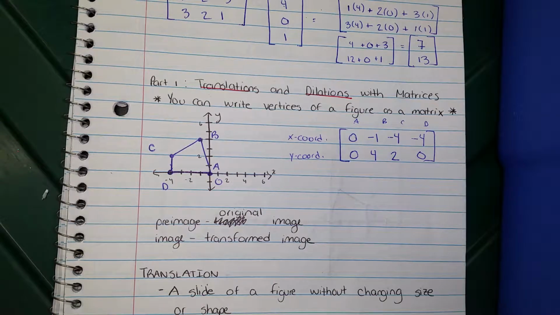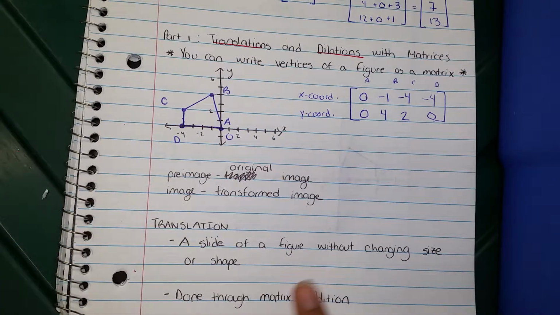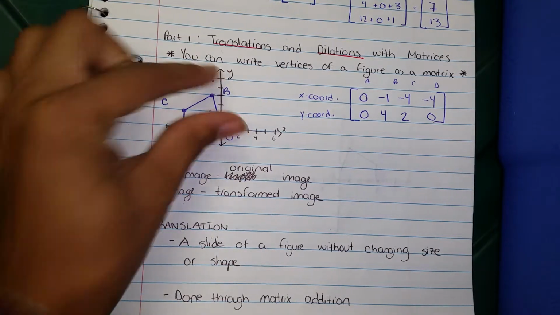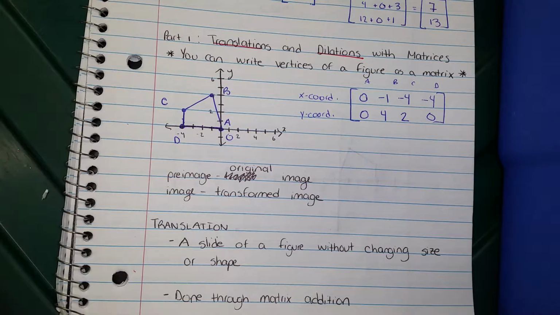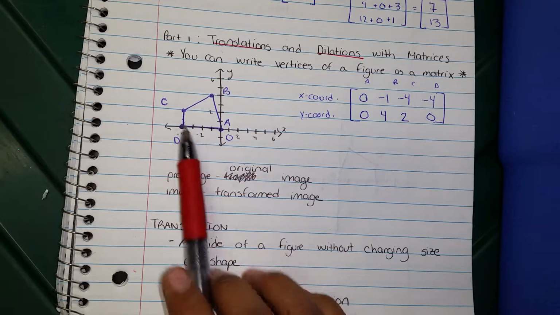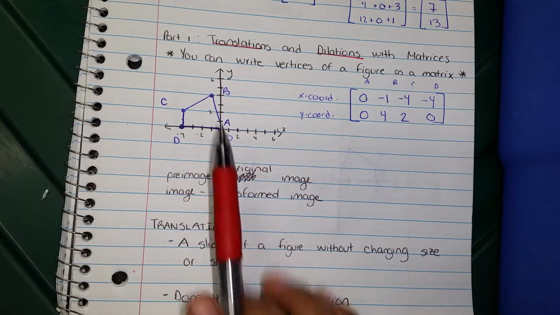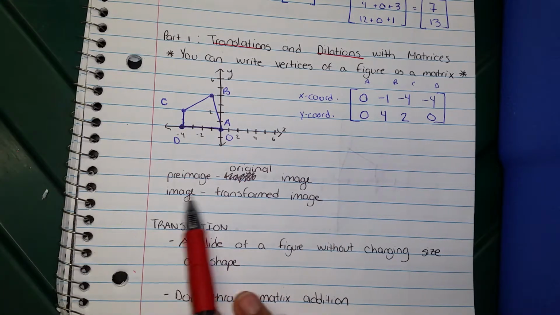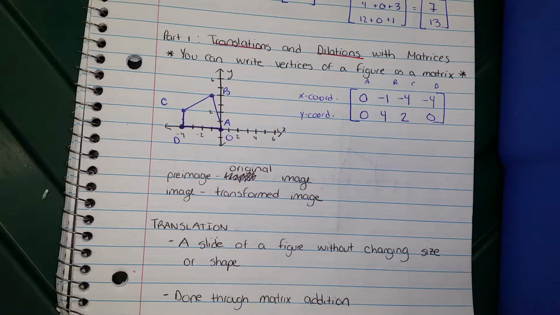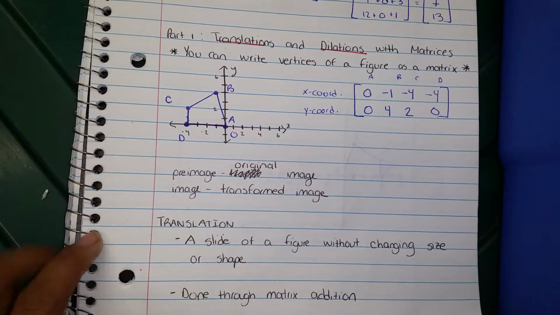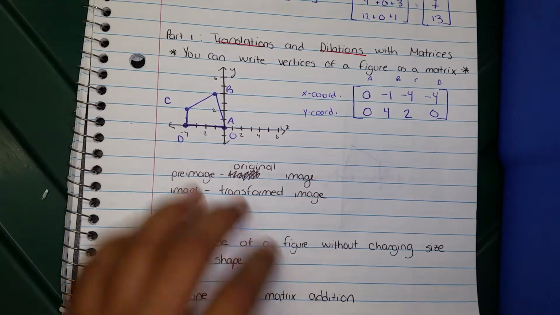Okay, so when we do a translation, it's a slide of a figure without changing the size or the shape. So all you're doing is dragging the same figure somewhere else on the coordinate plane. That's a translation. What we have here is our pre-image, meaning your original image. And when I translate this, or whatever the transformation is, my new figure ends up being my image. Okay, so it's just some terminology. And how exactly do we do translations with matrices? Well, they're done through matrix addition.